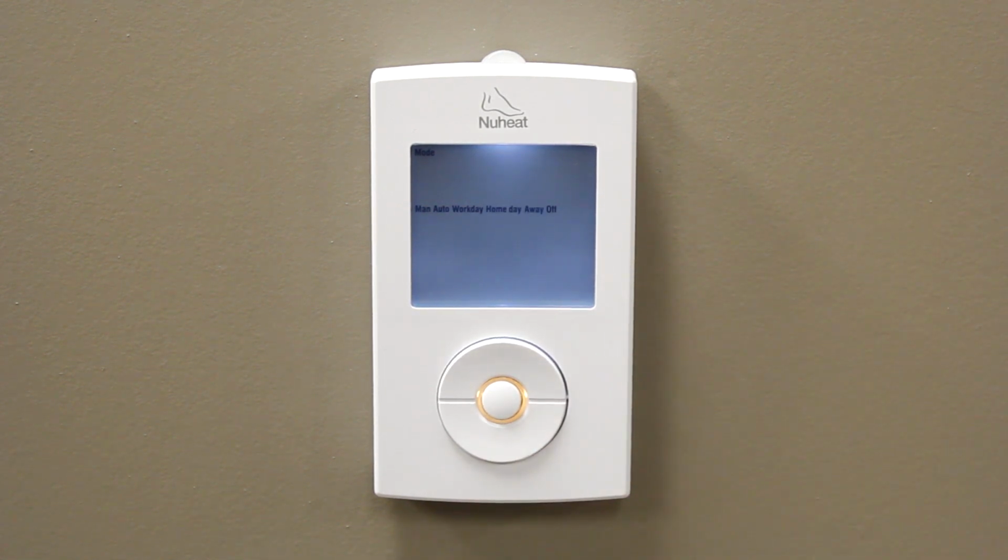Away mode. Use Away mode when you want the thermostat to maintain a lower temperature for an extended period of time. Off mode. Use Off mode to turn off the floor heating system. The thermostat still displays the clock but will not display any temperature readings.